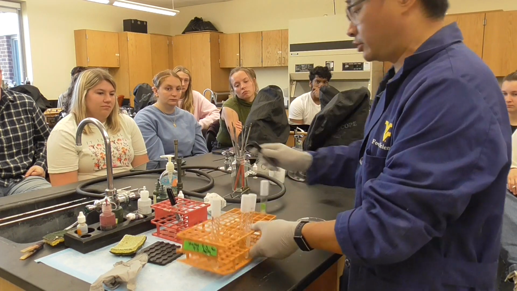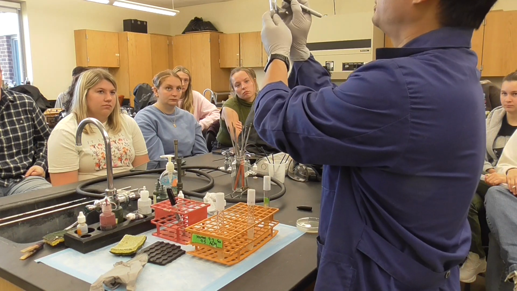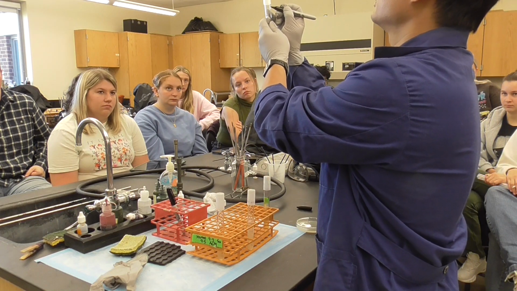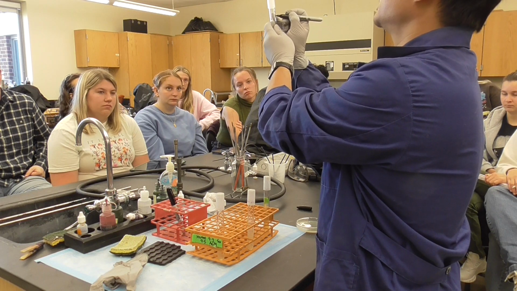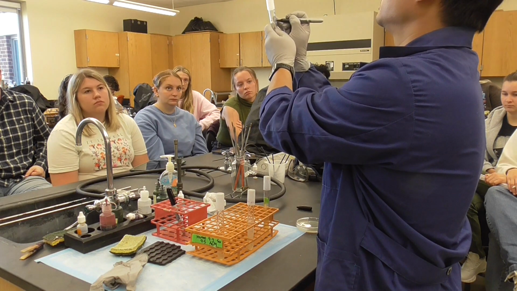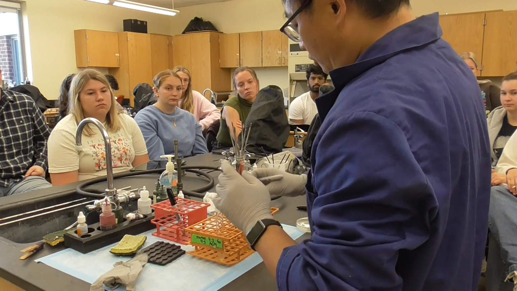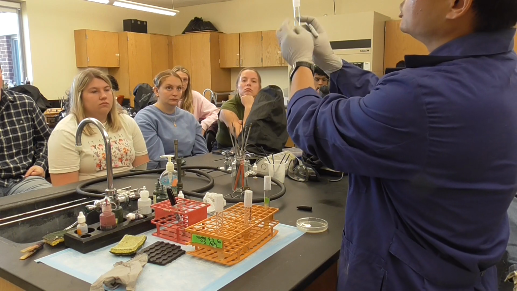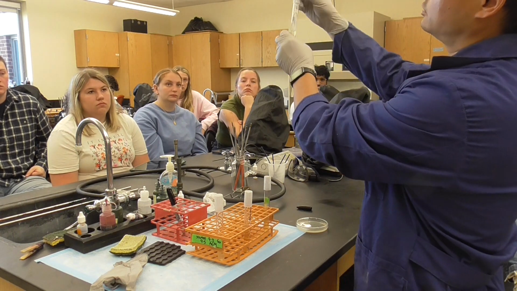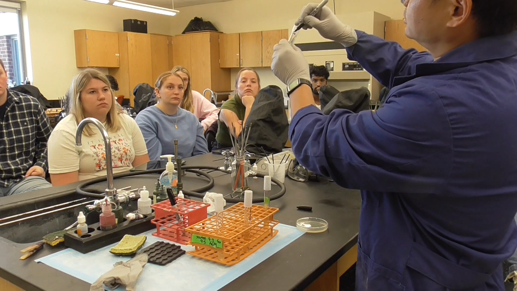Second thing is label. It's very important. Where are we going to label the broth? On the top. So initial, batch number, it's going to be Bacillus subtilis and the date, 09/10. At least this information. Where we should label the slants is right on the edge, not here. You're not going to see it. So on the edge you're going to put initial and batch number.